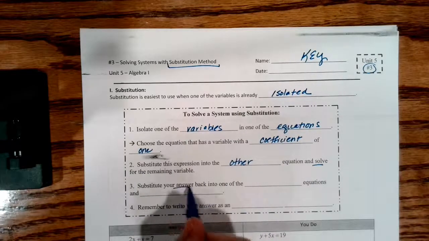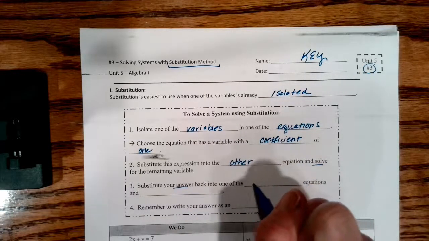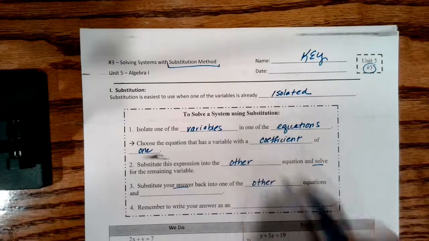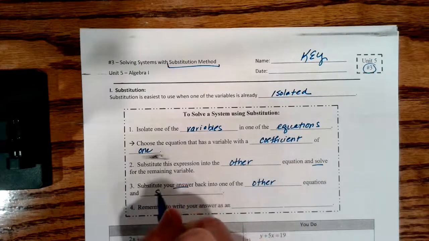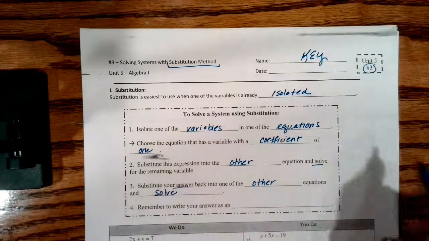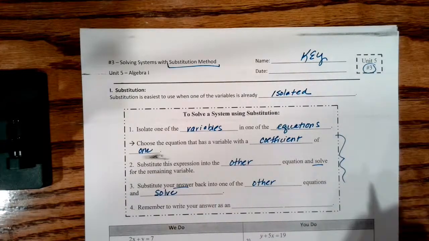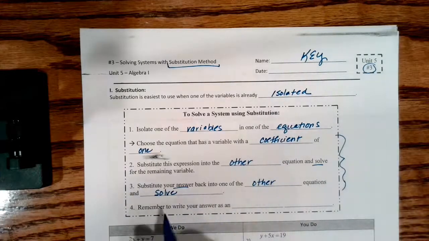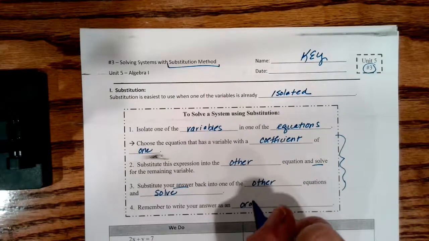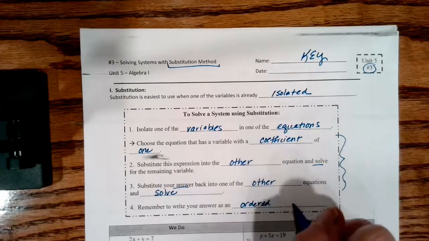Substitute your answer back into one of the other equations and solve. This will make more sense to you once you see an example. Remember, you're going to write your answer as an ordered pair.